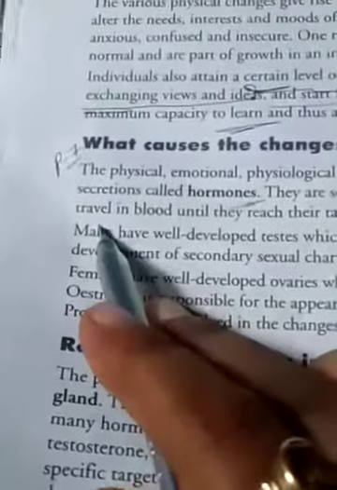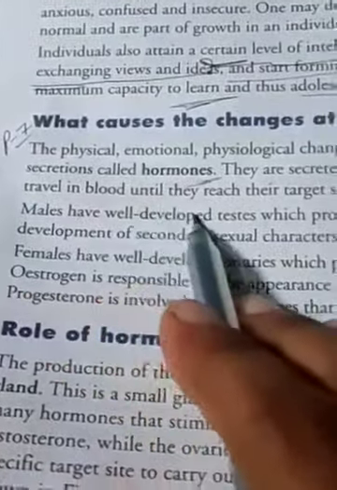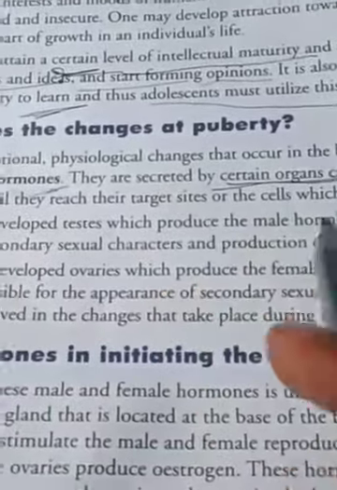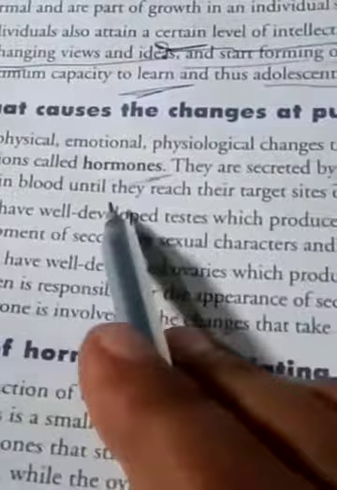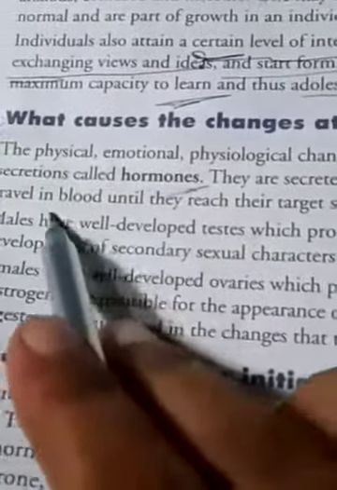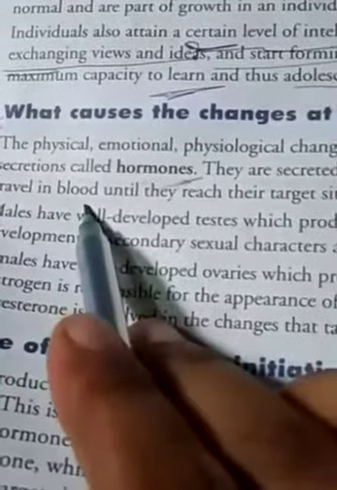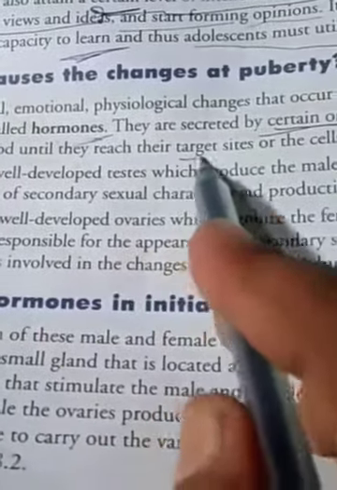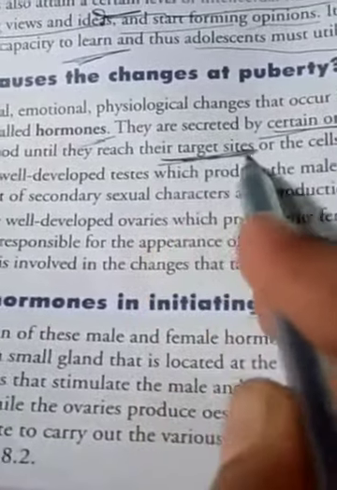Hormones travel in blood until they reach their target site. These hormones mix with the blood and travel with the help of blood until they get to their target site.